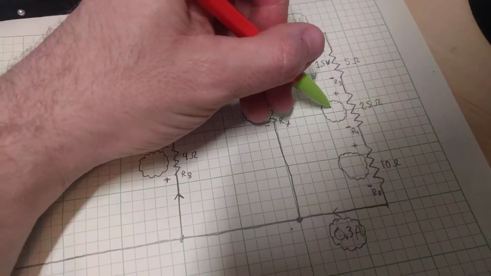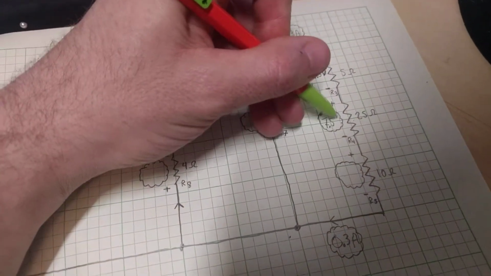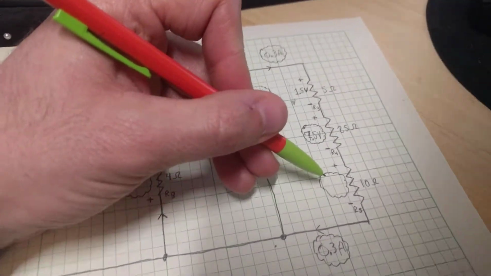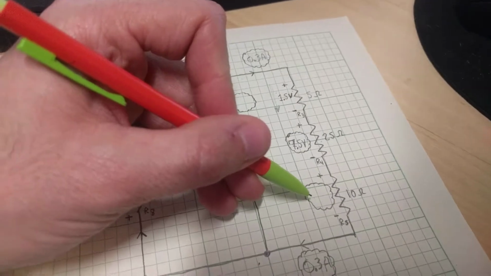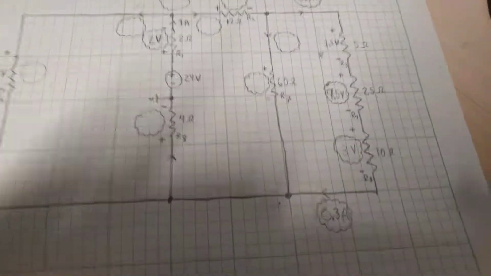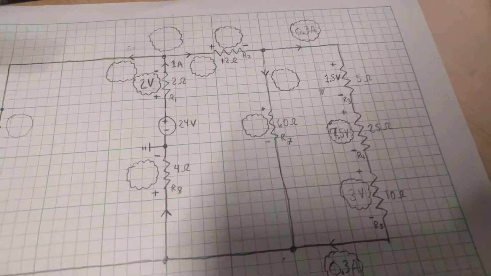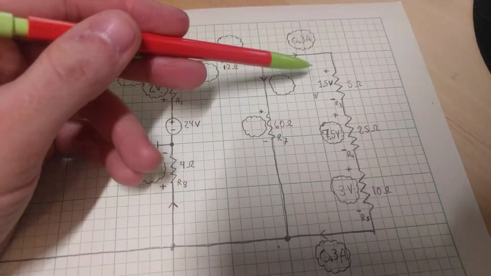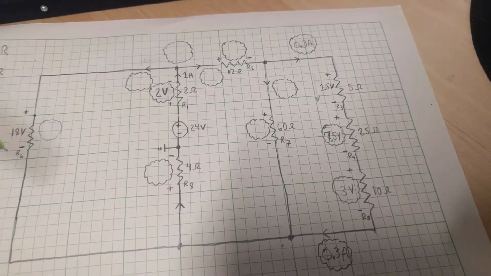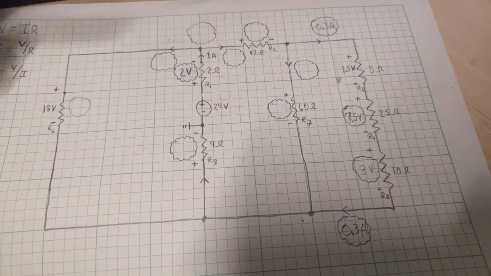So that's going to give you 7.5 volts. And that one for R5 is going to give you 3 volts. So, this whole side is done now. On to part 3 here in a sec.